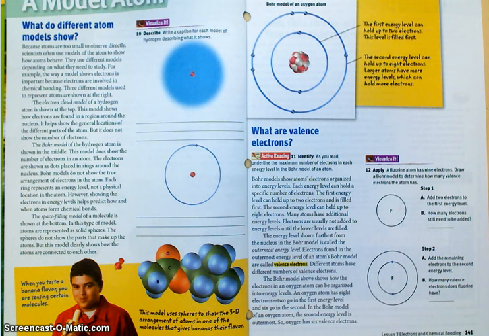The third model we have is the space-filling model of a molecule, and it is shown at the bottom. In this type of model, atoms are represented as solid spheres. The spheres do not show the parts that make up the atoms, but this model clearly shows how the atoms are connected to one another. Okay.